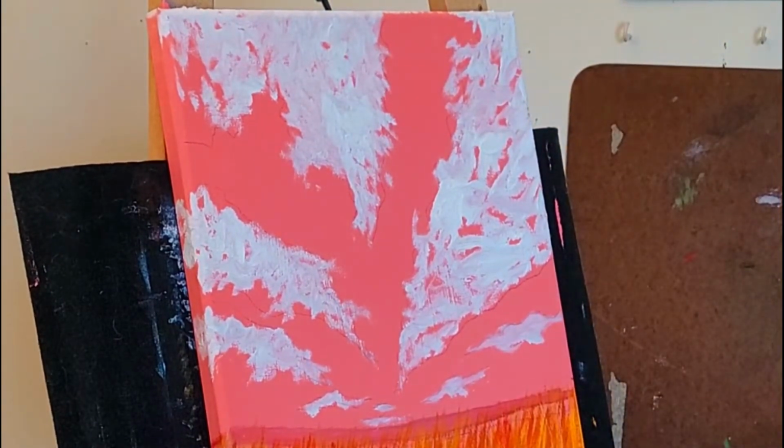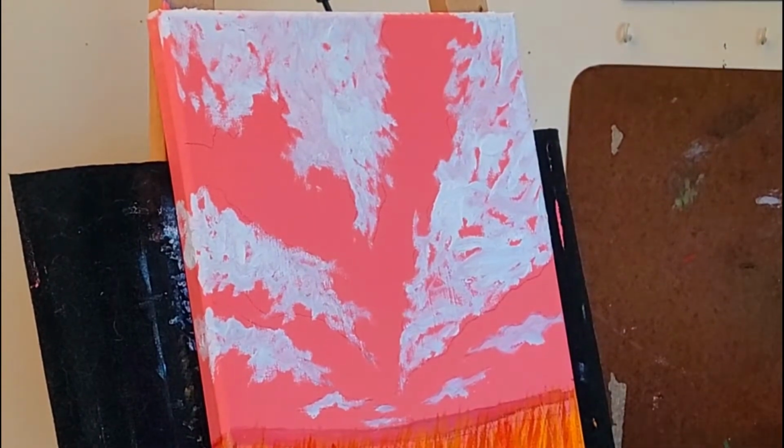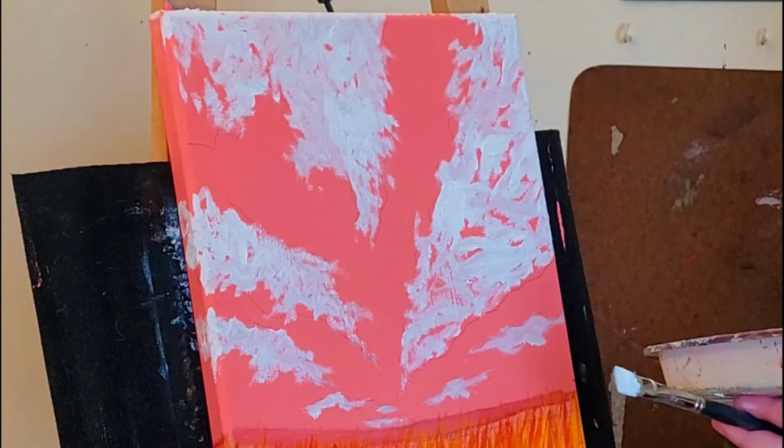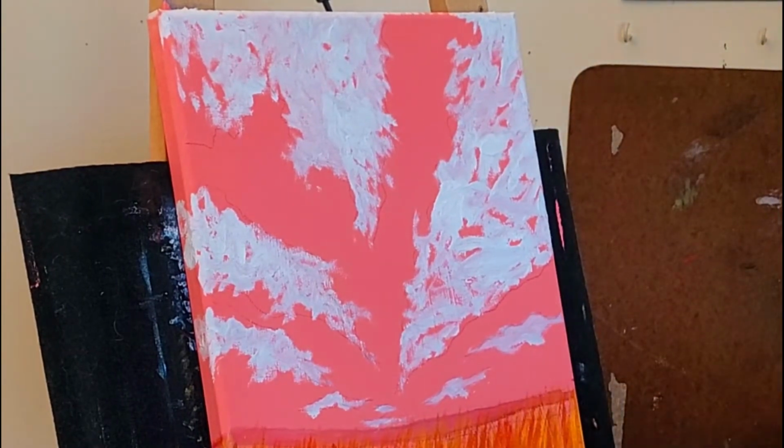So I think that's good for the white. I've got ultramarine and I also have some cobalt, and I'm actually going to use both. I'm going to mix them together about half and half. Now the ultramarine does have more of a purpley hue to it.